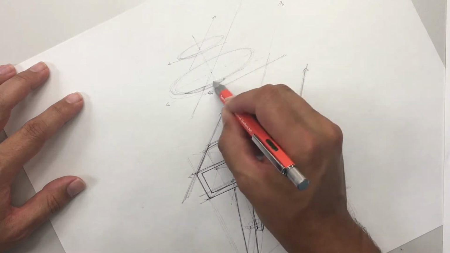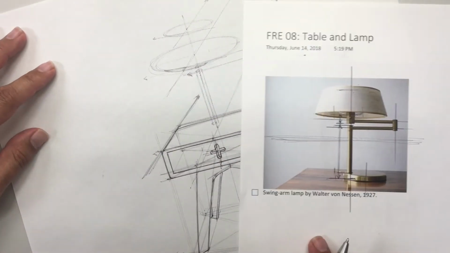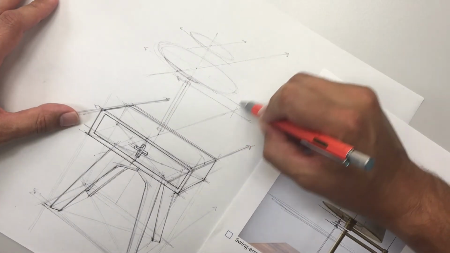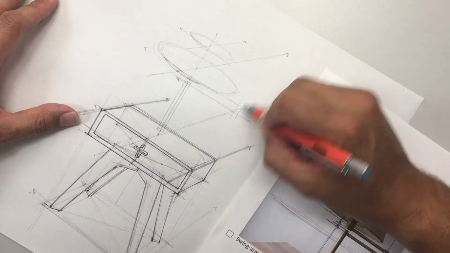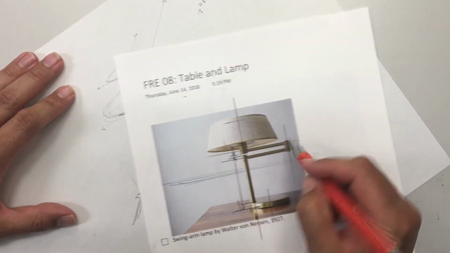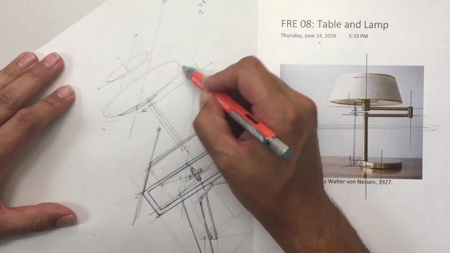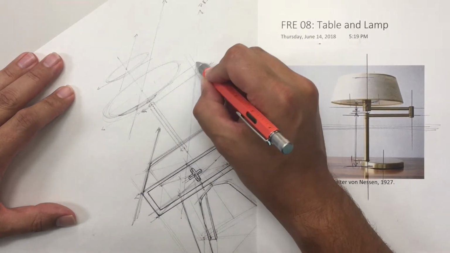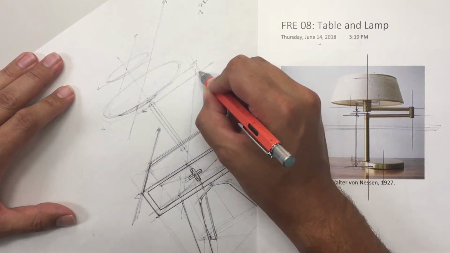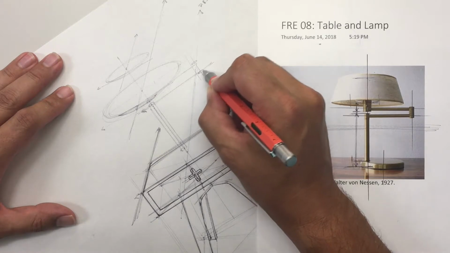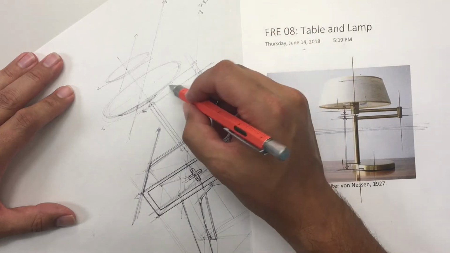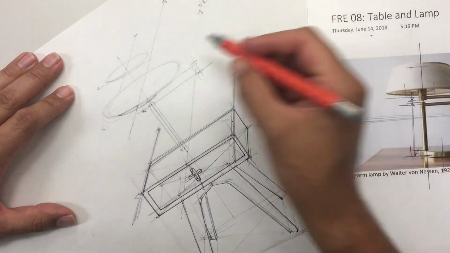And then I need to draw another center line for the stem coming out. And now I need to estimate this. This is a little bit further. This hinge is a little bit to the outside of our lampshade. Got a small ellipse there, a small ellipse here. These should be very similar degrees to the large ellipse that I drew right there. It's about the same distance off the horizon line.